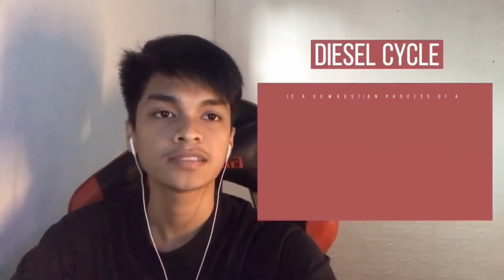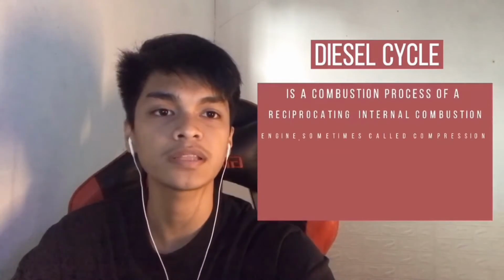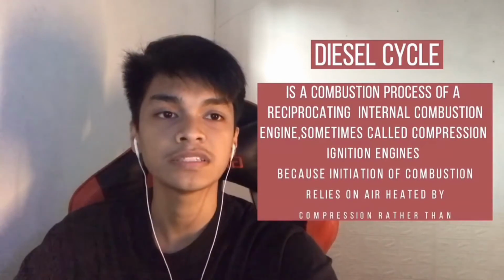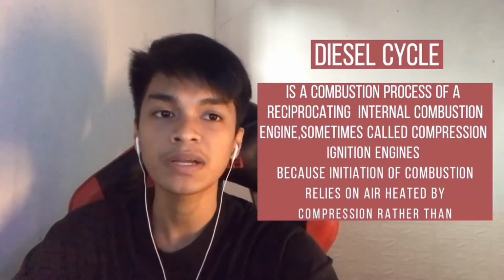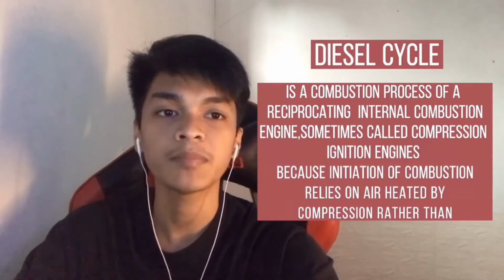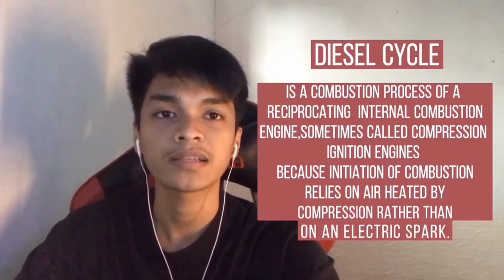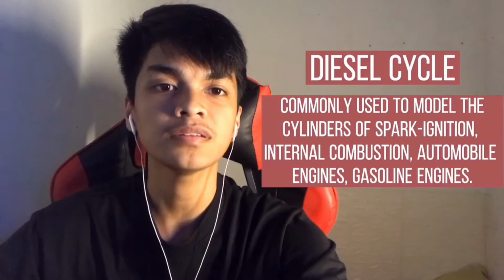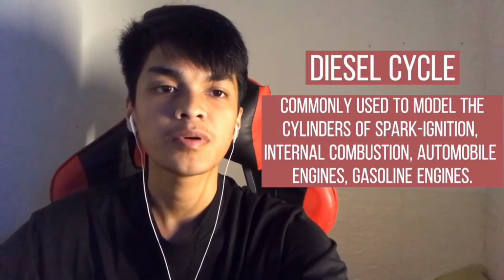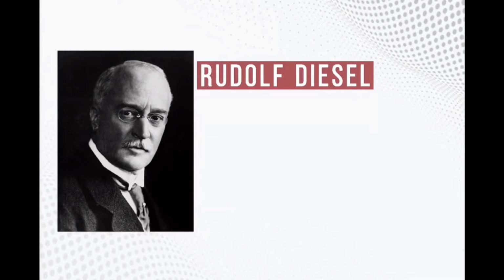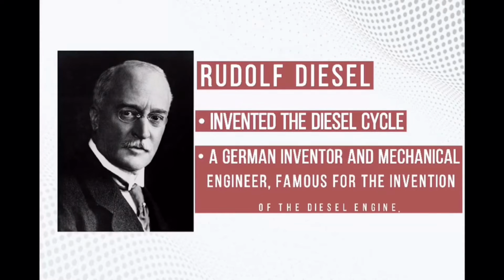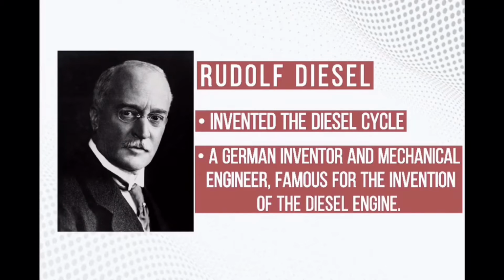The diesel cycle is a combustion process of a reciprocating internal combustion engine. Sometimes it is called compression ignition engines because initiation of combustion relies on air heated by compression rather than on an electric spark. The diesel cycle is commonly used to model the cylinder of internal combustion automobile engines. Rudolf Diesel, a German inventor and mechanical engineer, is famous for the invention of the diesel cycle.